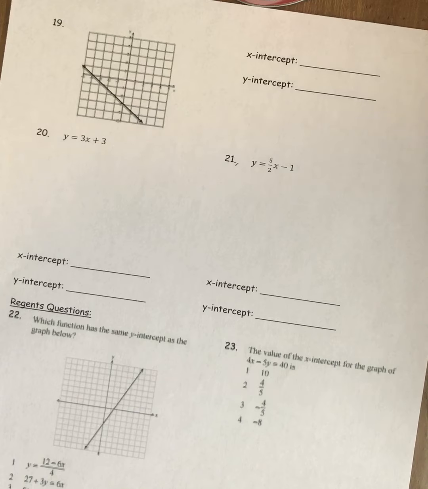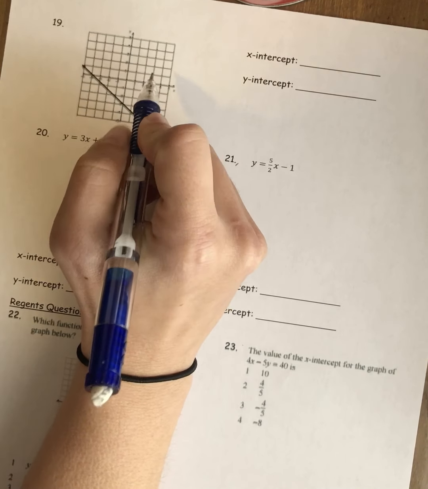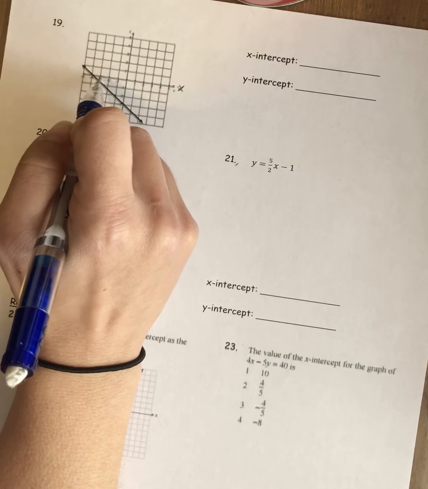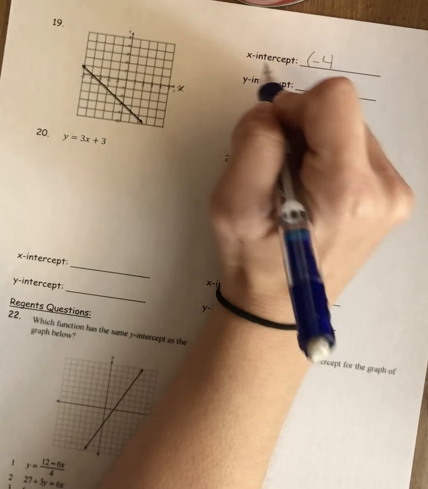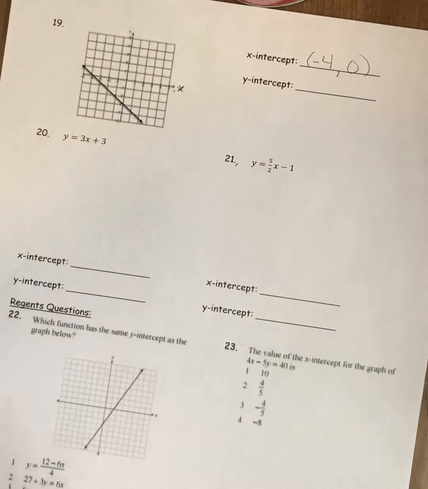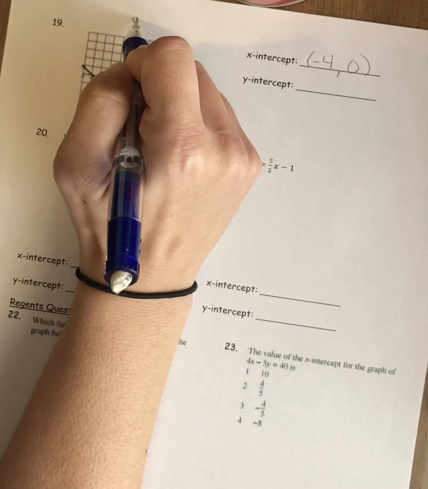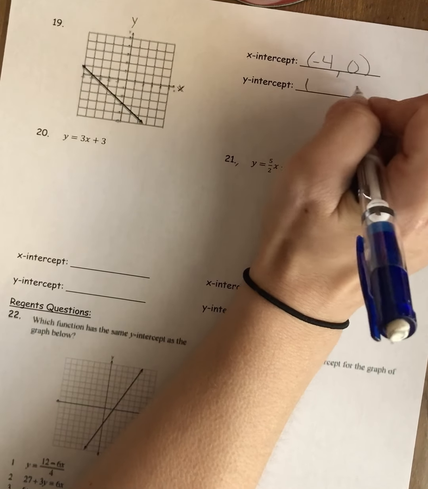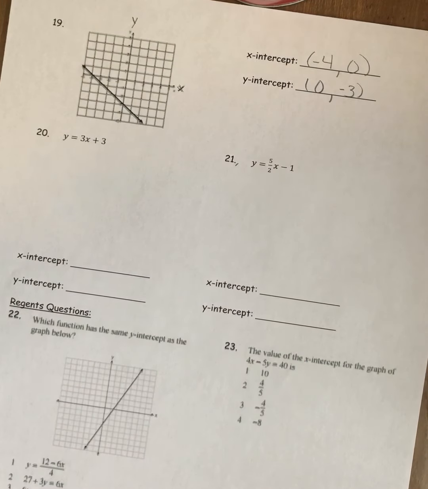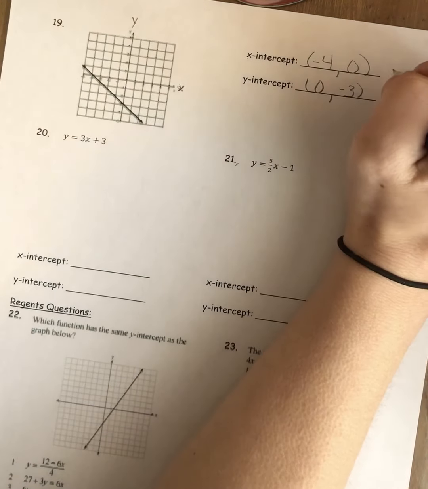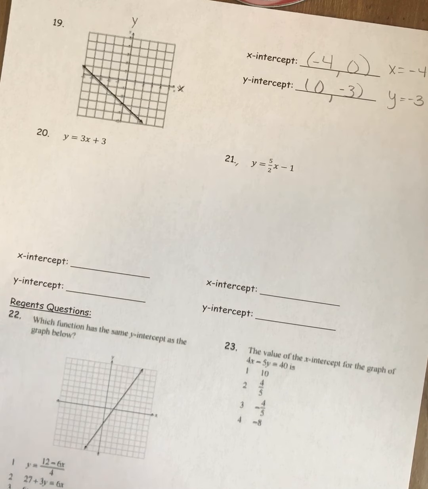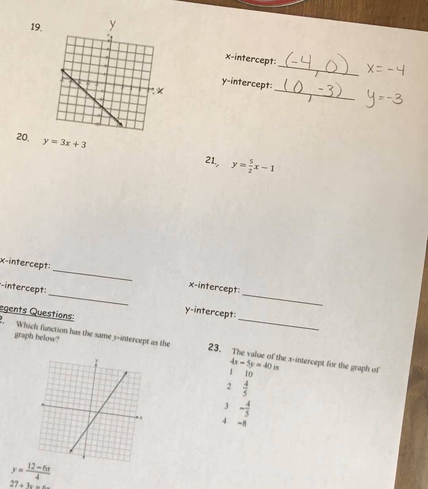So number 19, we're reading right on a graph. It came out a little blurry, but if I look for my x-intercept, remember this is my x-axis here. I'm looking at it, it's 1, 2, 3, 4. So it's at -4, and it's an x-intercept, so I know my x value, and my y value is 0. When we're looking for our y-intercept, we're reading the y-axis. Remember, this is your y-axis. 1, 2, 3. We're down at -3, that's my y value. When it's a y-intercept, I know my x is 0. Sometimes they will just say x equals -4 and y equals -3, but the proper way to state an intercept, I'll slide that over so you can see them, the proper way to read an intercept is as a point.